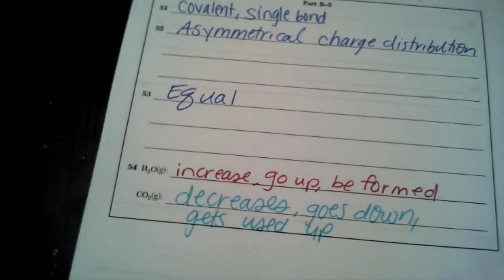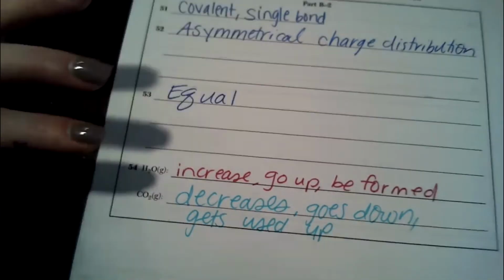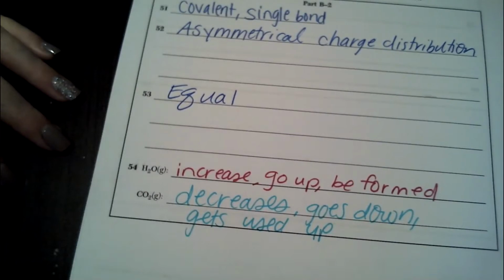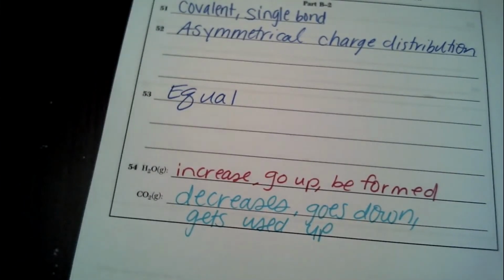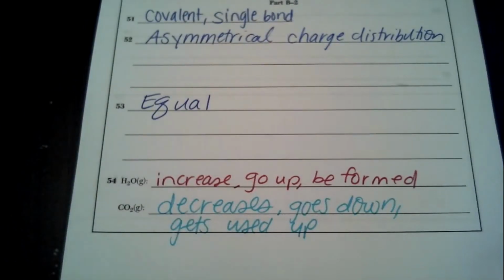anything to that effect. Increase and decrease are probably your best answers because your graders won't have to think about whether what you're saying is correct or incorrect. But if you're having a brain blip and you can't think, other terms will work. Okay. Next, we are up to 55. 55 through 58 get grouped together.